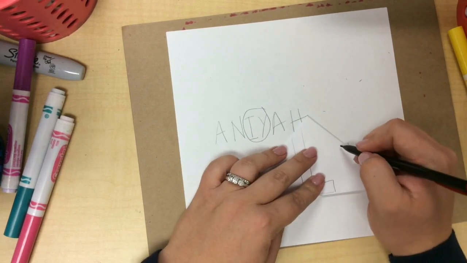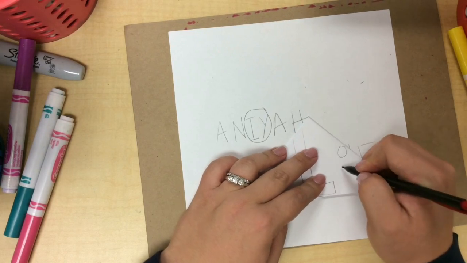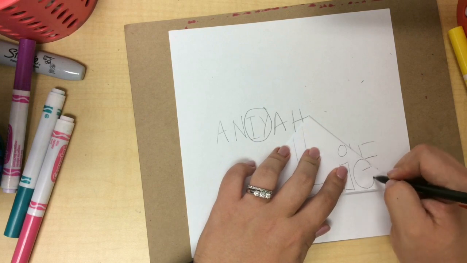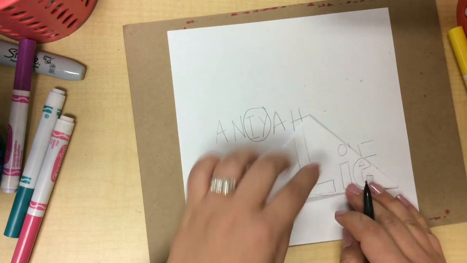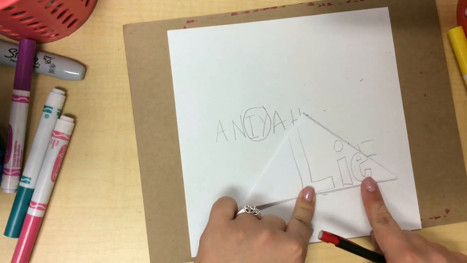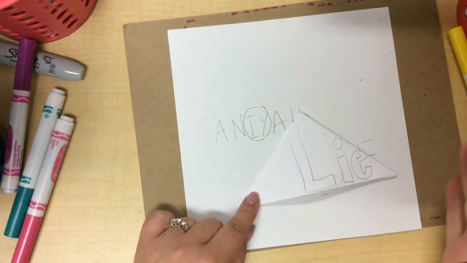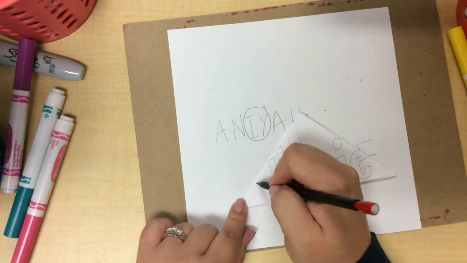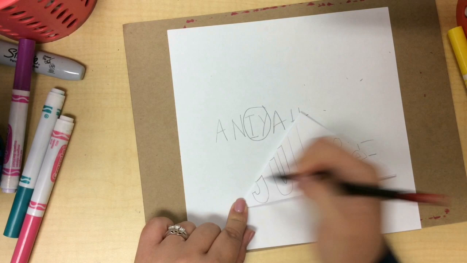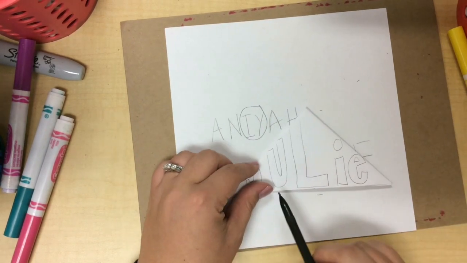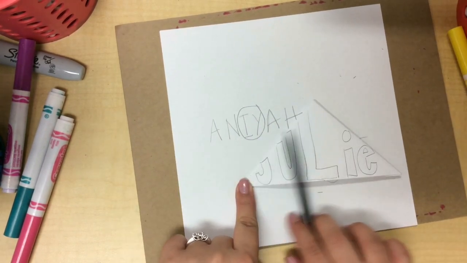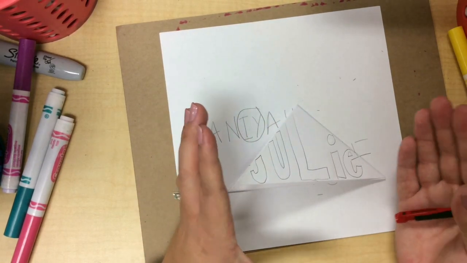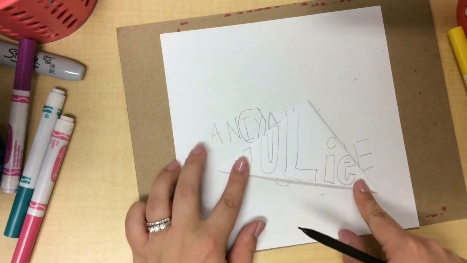Okay? Then I go on and I make my I and my E. Now, I did an uppercase L, a lowercase I, a lowercase e. It really doesn't matter if you mix it up like that. And then I can't forget the U and the J. Now, you can do yours more in order. I did mine kind of mixed up, but that just helps me to know how to space out my name that has 5 letters. If you have more letters, obviously your letters are going to be a little bit skinnier so that they all fit on your triangle.